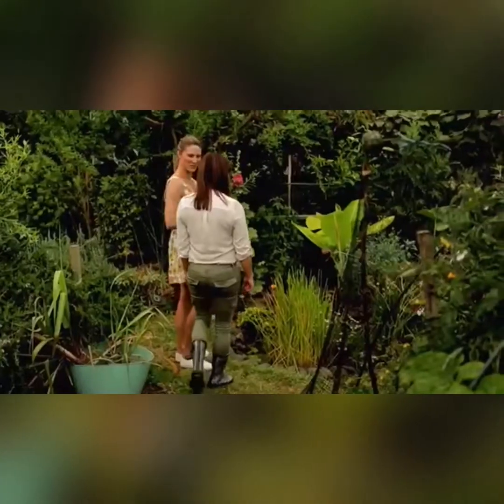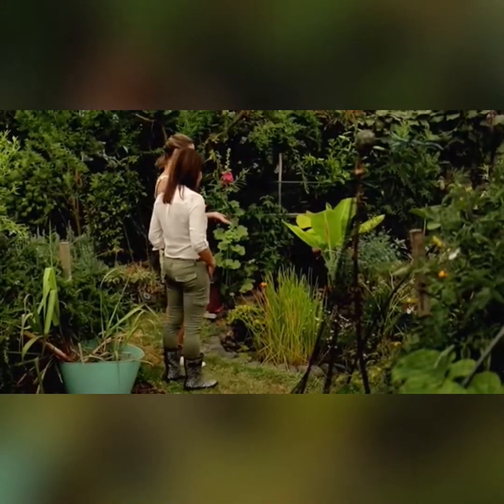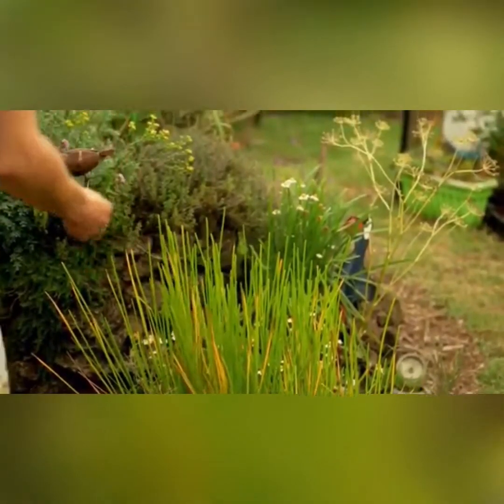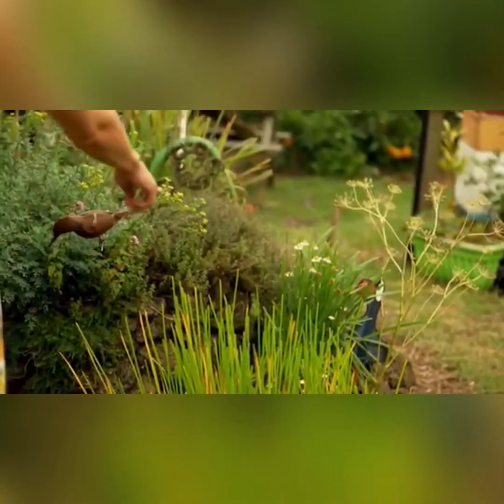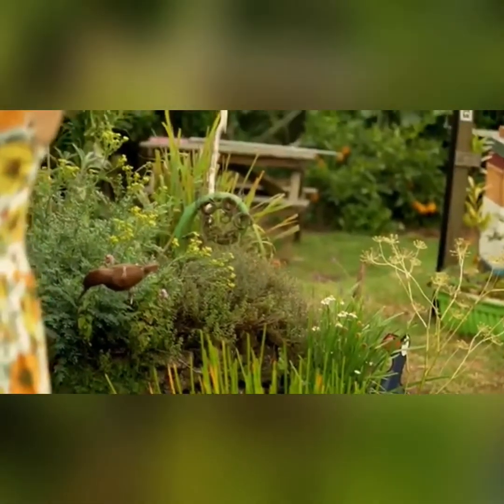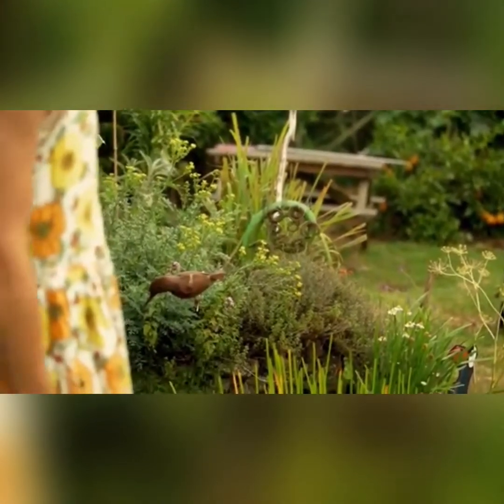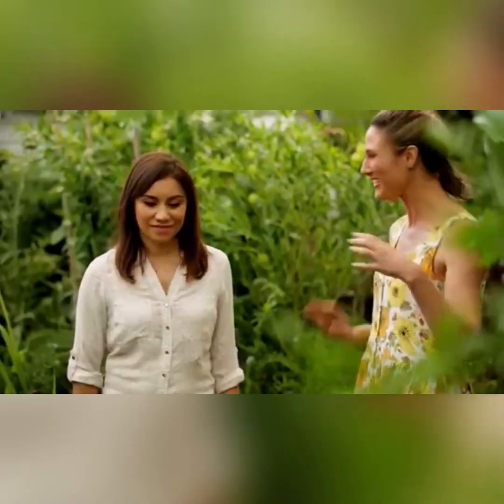The vast majority of insects and microorganisms have a beneficial or neutral influence on our gardens. Natural pollinators are essential for the success of many crops, and the billions of microorganisms in the ground help keep the soil fertile.